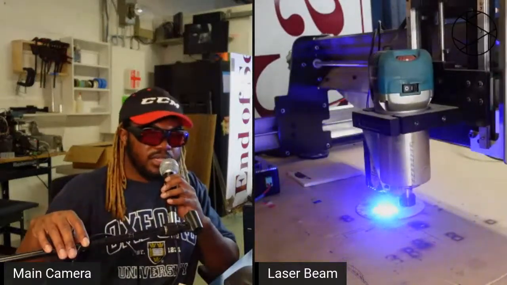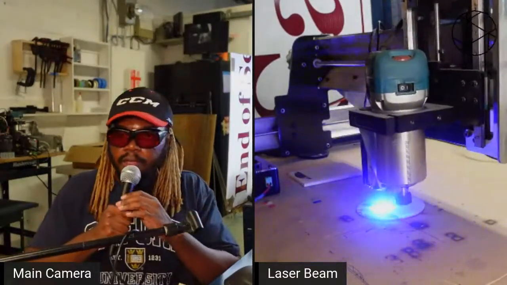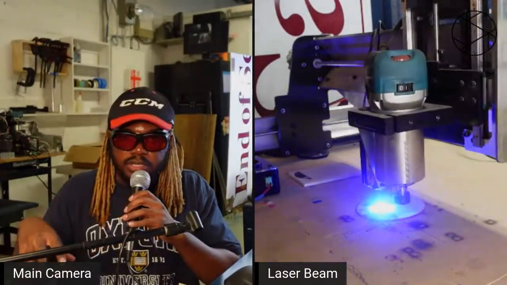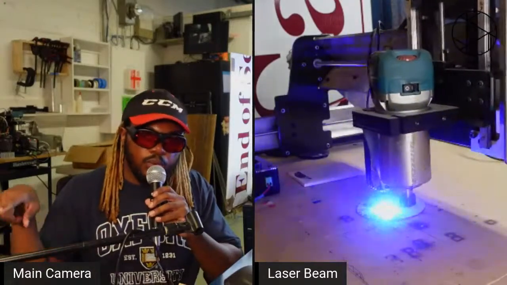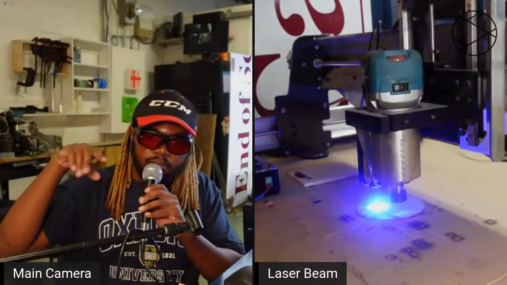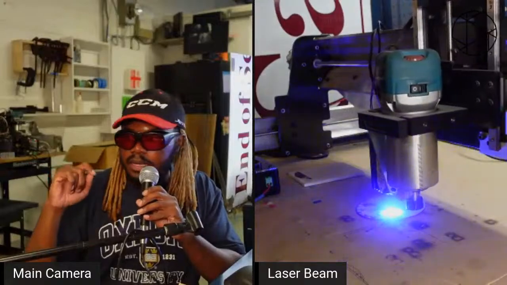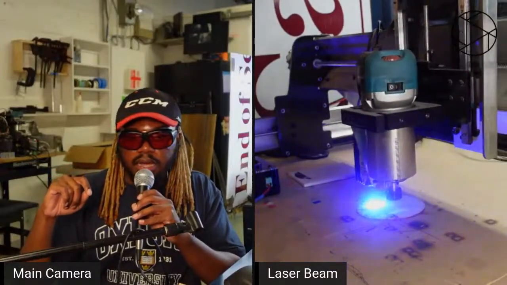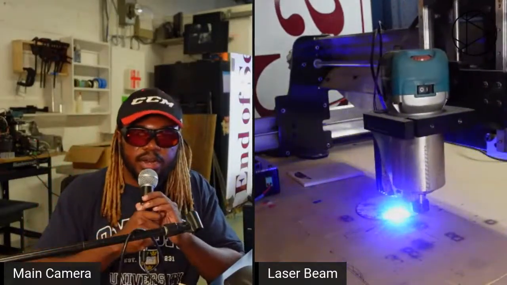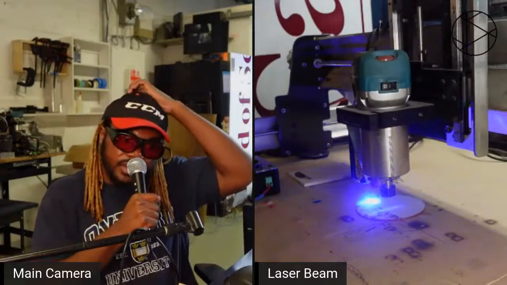So I will essentially keep the circle on my original design. It will cut out the circle first. I'll give it a pause, and then I can just put my piece of wood in there, and then it should engrave it.